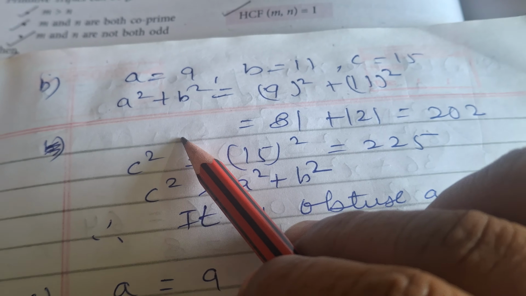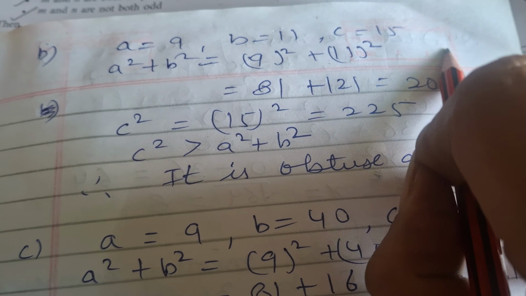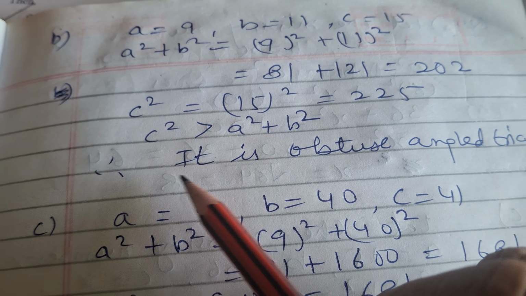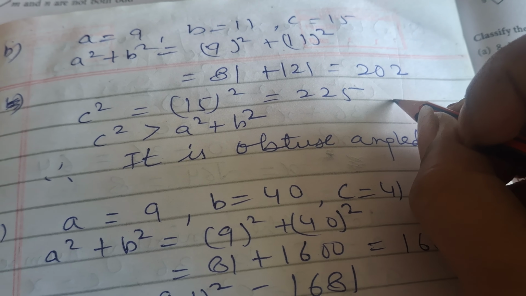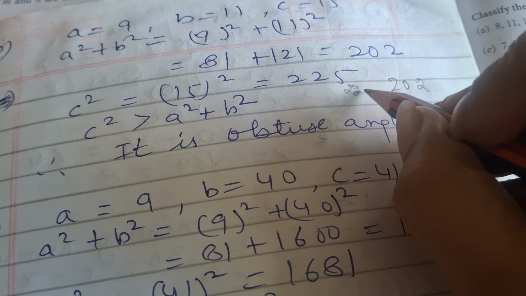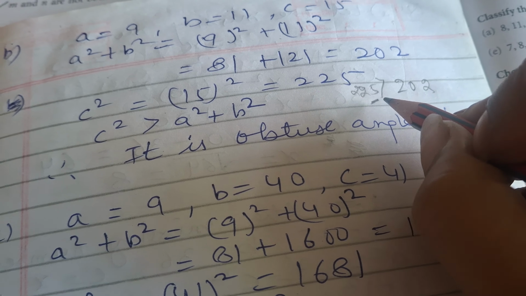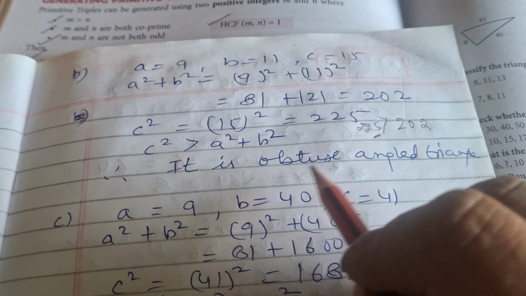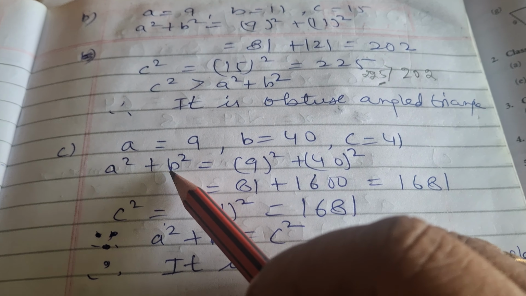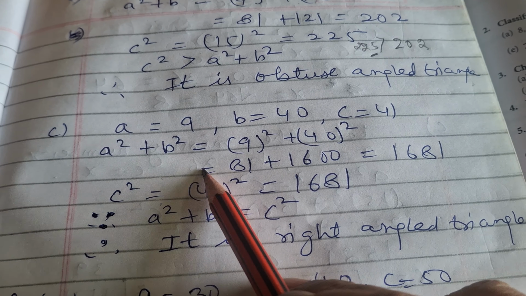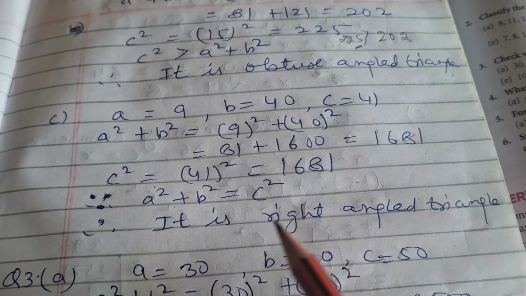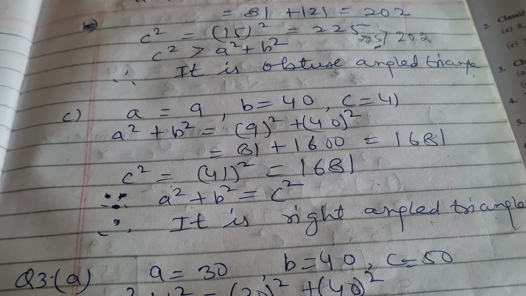One more part. A is this, B is this, C is this. Again square. Solve A square plus B square. Solve C square. Here 202 and 225. C square is greater, so it is an obtuse angle triangle. C part: solve A square plus B square and C square, both are equal, then it is a right angle triangle.